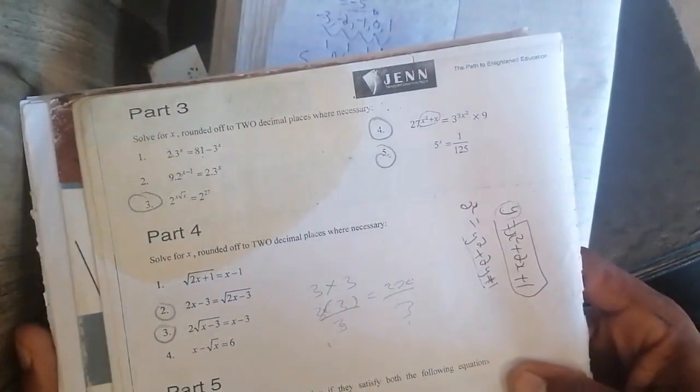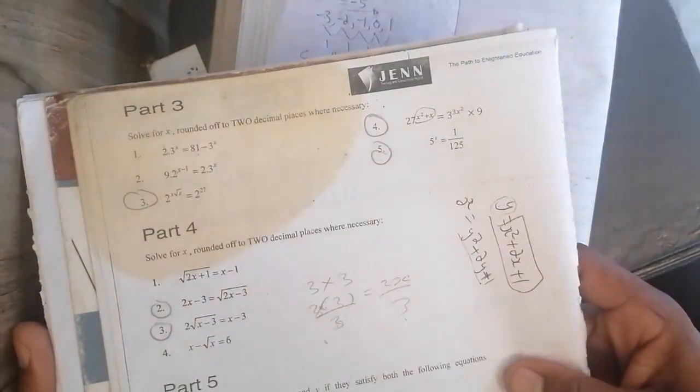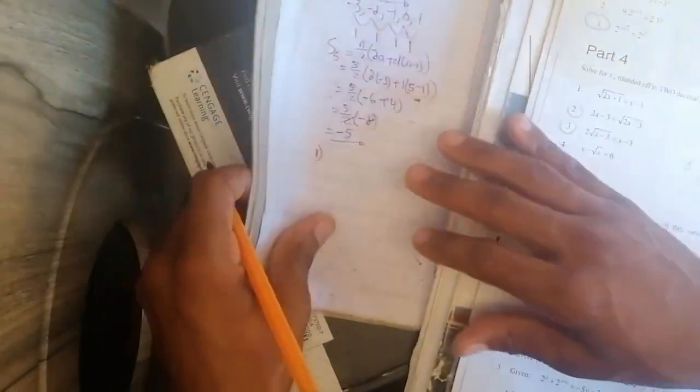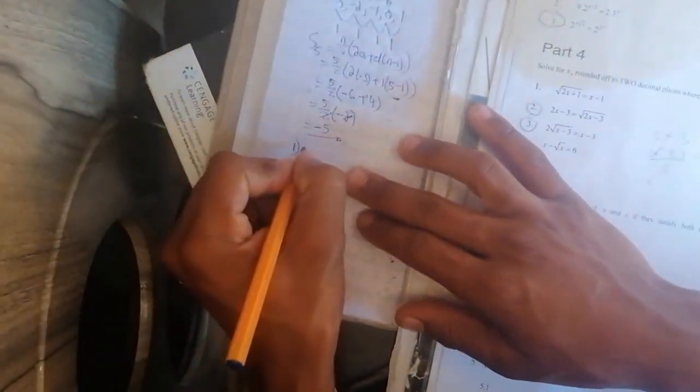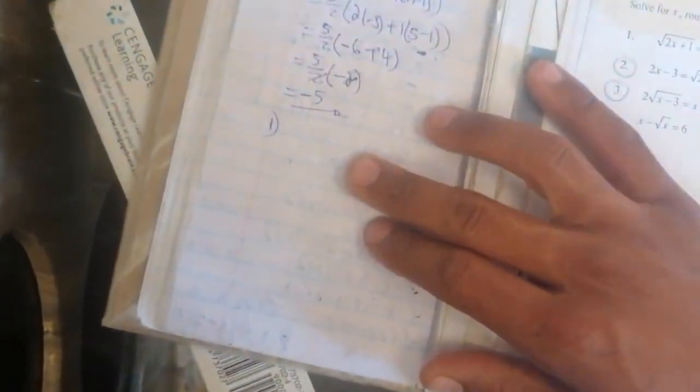So how about I solve the first, I solve the third, and I solve the 5th. I think I should solve those 3 and leave 2 for you. So I'm going to solve the first, the third, and the 5th. Yeah, okay. So we're having 2. Let me just zoom in a little bit.